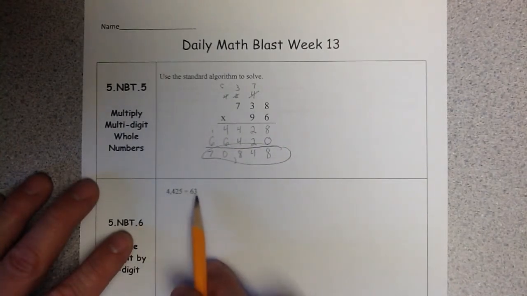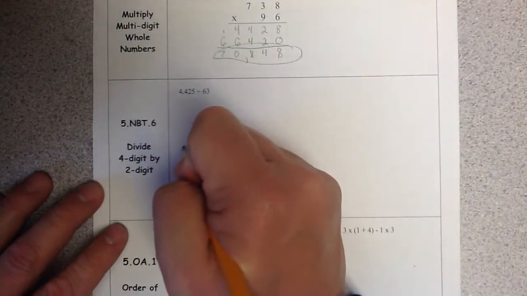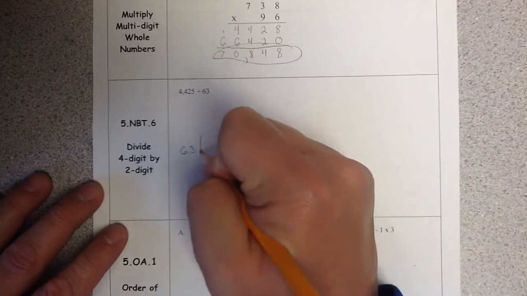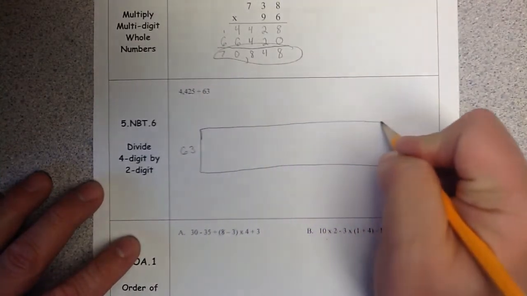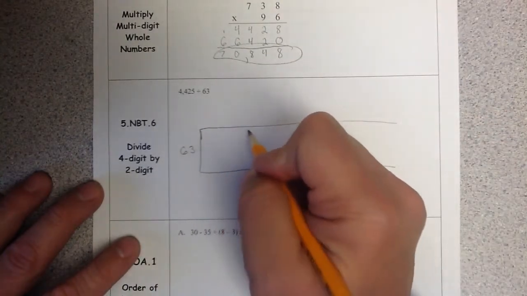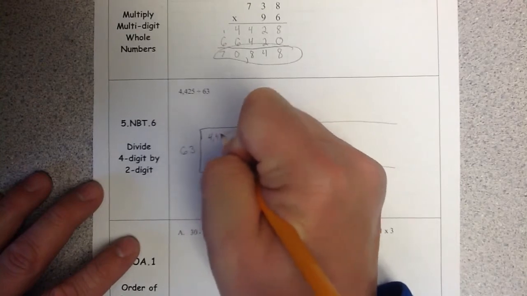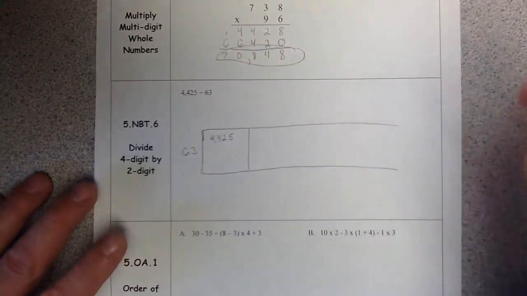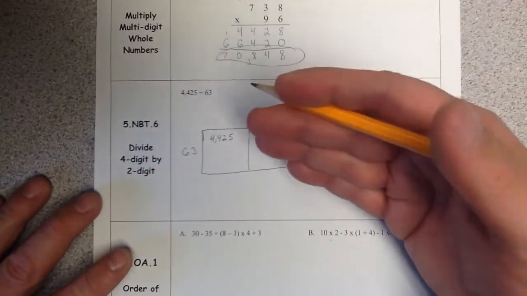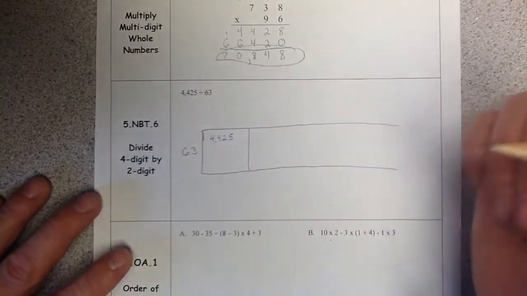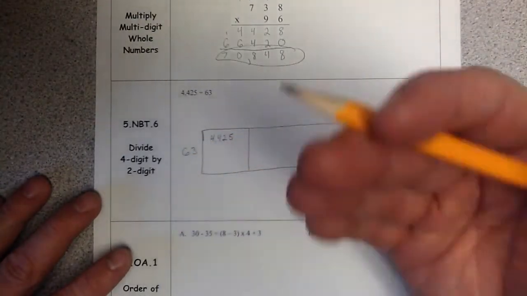4,425 divided by 63. Well, I'm going to use the box method to divide these. So I'm dividing by 63. I'll draw that out. Draw my box here. Now, with the box method, what we're going to do is we start with our number 4,425. And now I'm going to choose a number that I know will go into 4,425 63 times, and it is very easy for me to multiply.